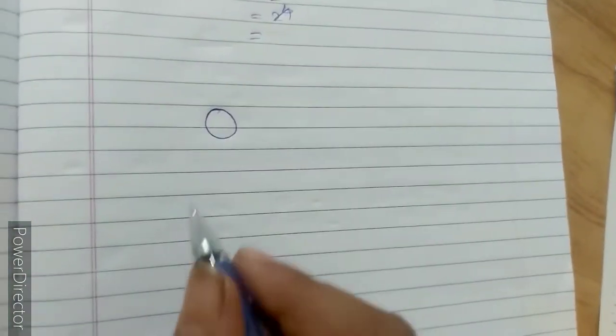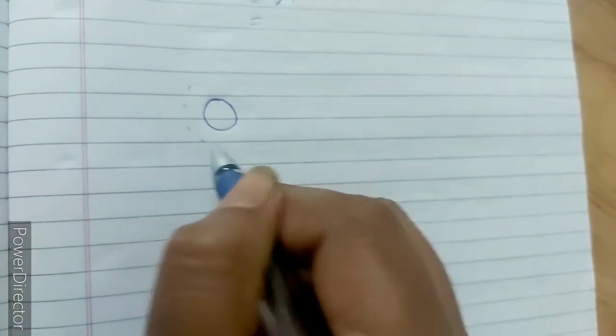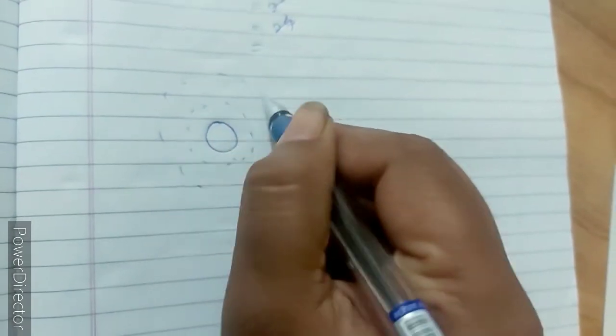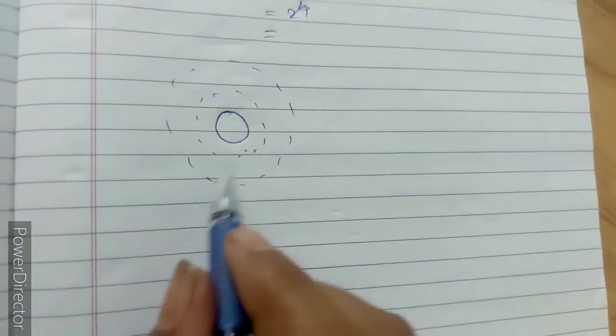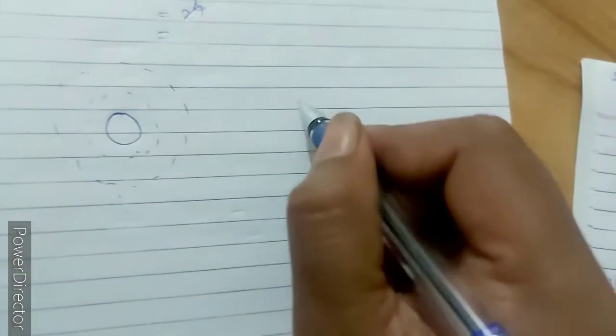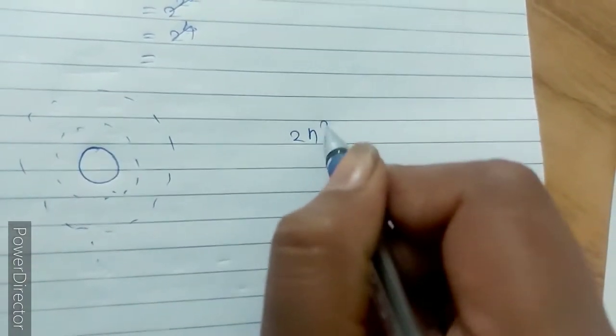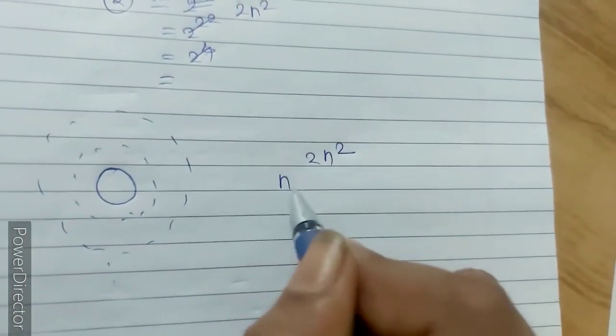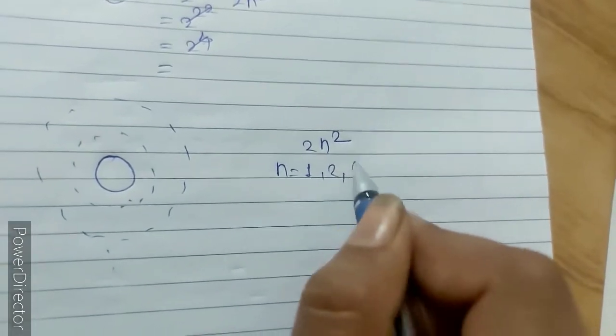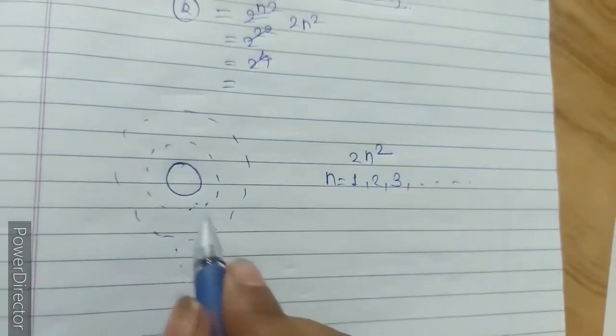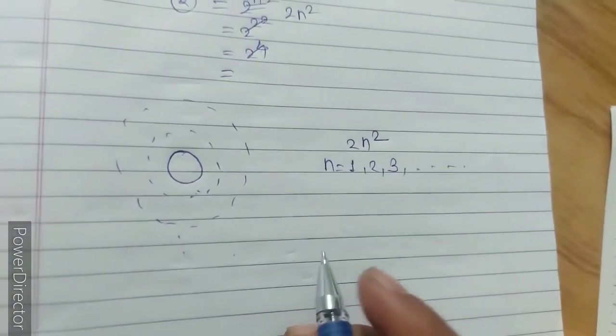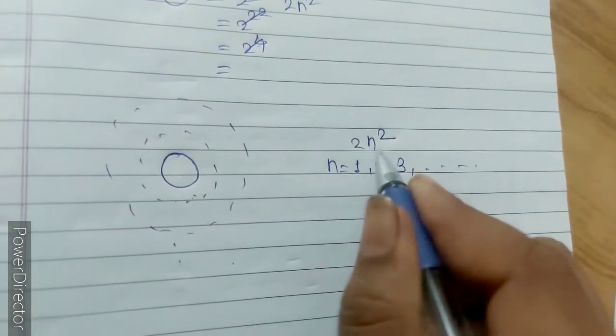Here I am drawing the orbit, and out of the orbit I have drawn the shells. How do we distribute the electrons into these shells? There is a formula for it, that is 2n squared, where n is the number of the orbit: 1, 2, 3 and so on.